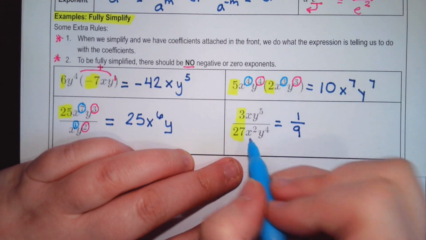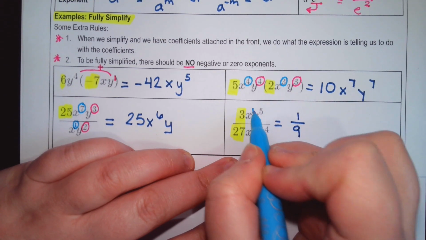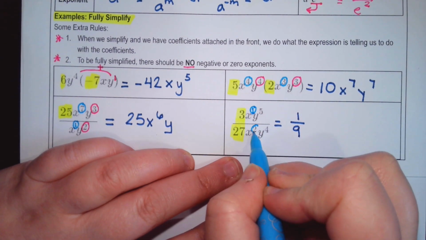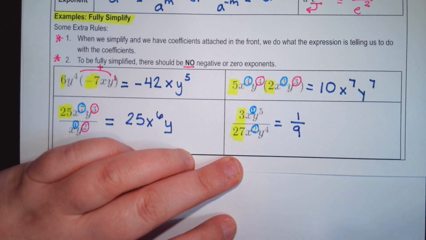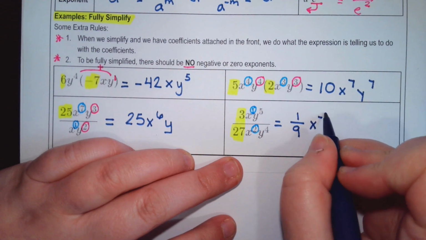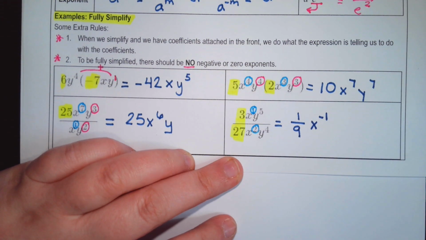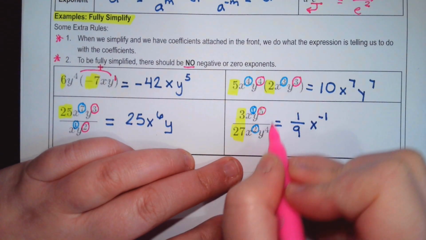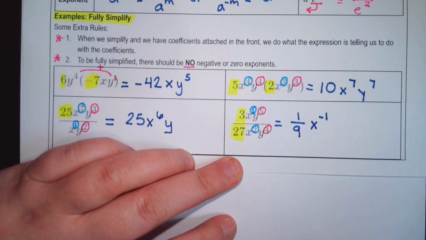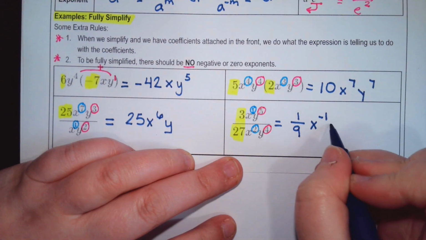So now for our x's. We have x to the first and 2, so 1 minus 2 is going to be x to the negative 1. And then we have y to the 5th minus y to the 4th, which is just going to be y.